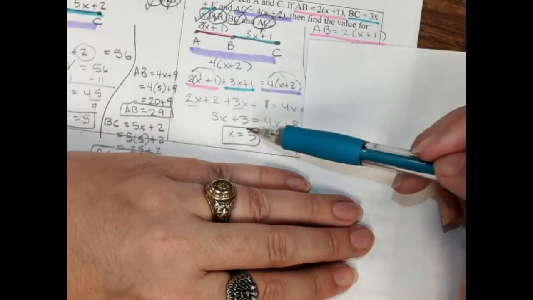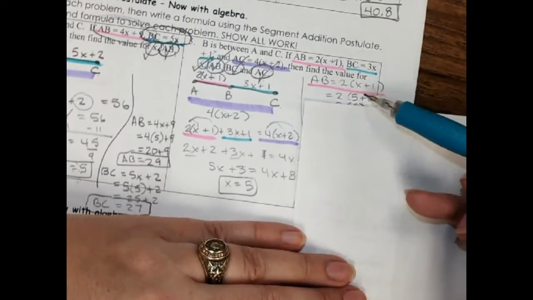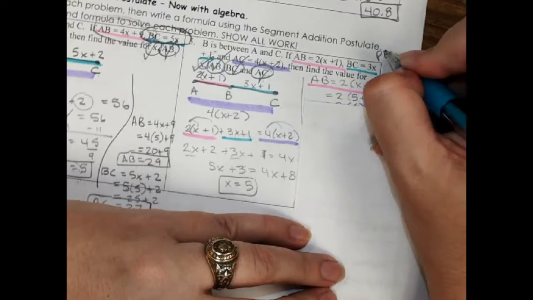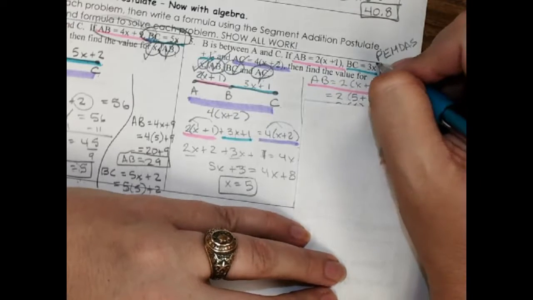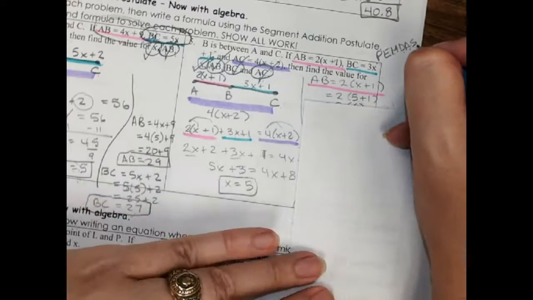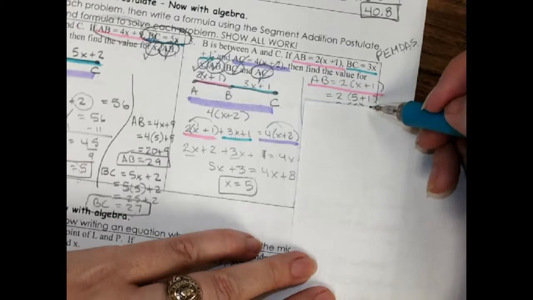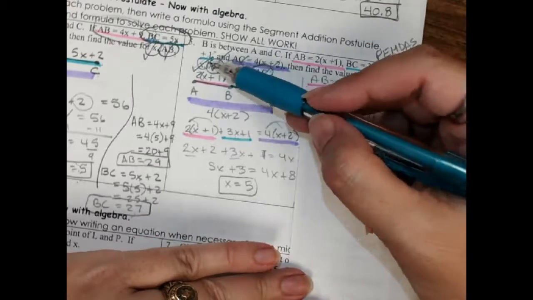I'm going to plug the 5 in. Plug it in. Don't forget, please excuse my dear Aunt Sally. You have to do these in order. Parentheses, then multiply and divide, then add and subtract. If you do it in the wrong order, you're going to get it wrong. So I have to do 5 plus 1 first is 6, and then I get 12. I get AB equals 12, so I check that one off that I did it.